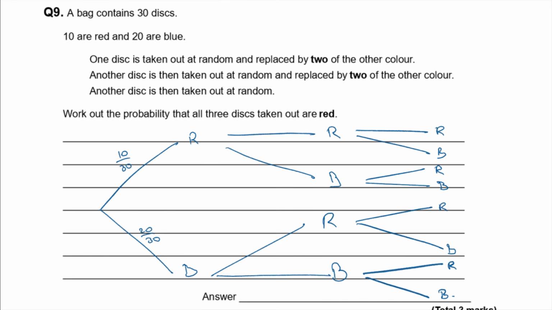So I'm going to concentrate on working just this route out really, because I can't really be bothered to do all that extra work. It's not going to get me any more credit. So 10 over 30 chance of getting red. Then what happens? 1 disc is taken out at random and replaced by 2 of the other colour. Okay, so if I take a red one out, then I'm going to have 1 less red and 2 more blue than I had before.